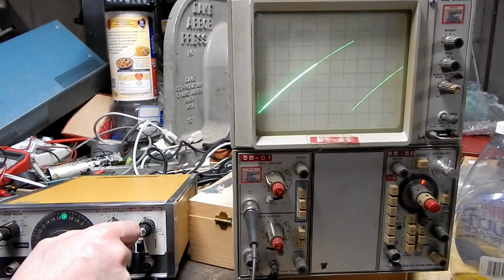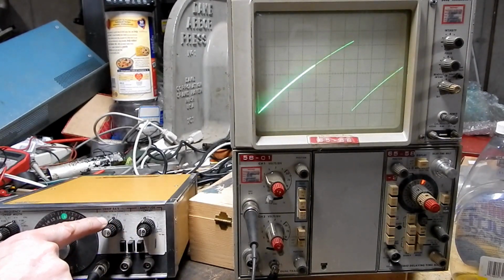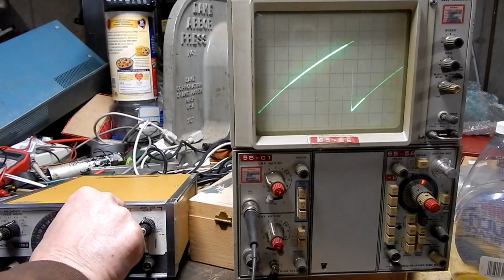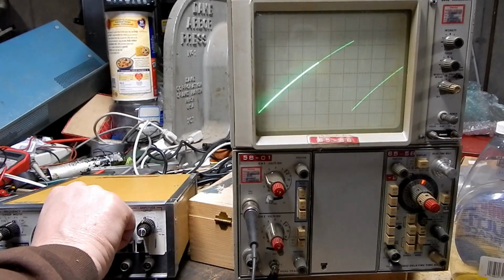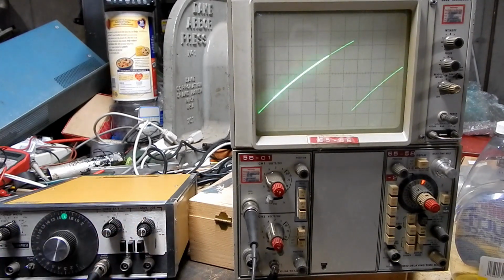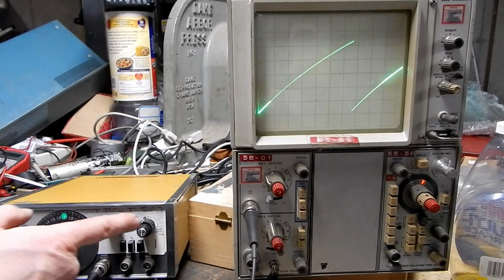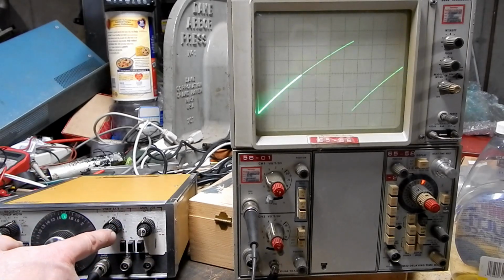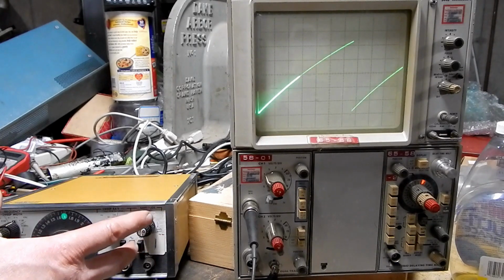And if I use the sweep rate knob here, I can actually change the sweep rate. So that seems to be working. So it appears like the frequency, the internal, well, that's a good question. If the oscillator wasn't working, how's it generating a sweep?